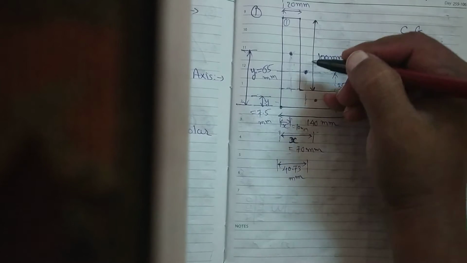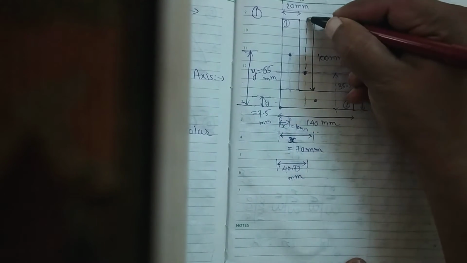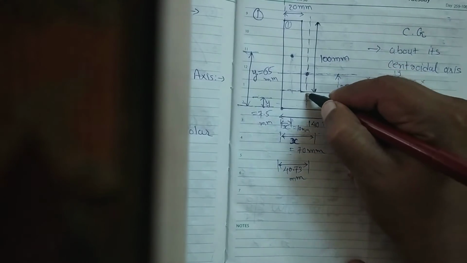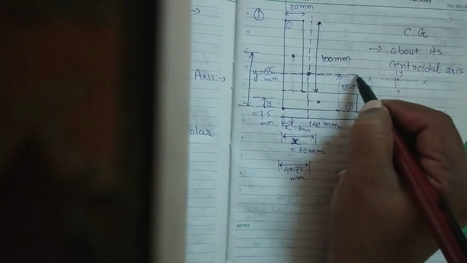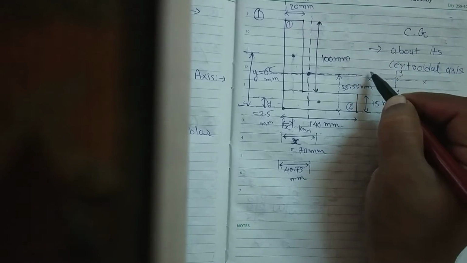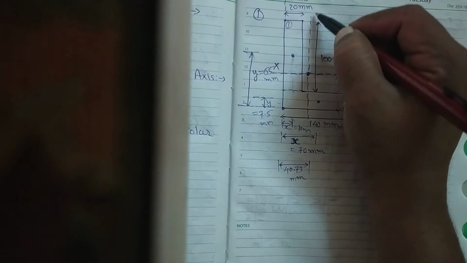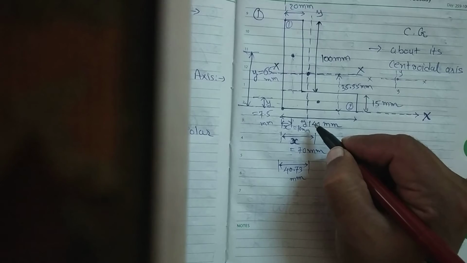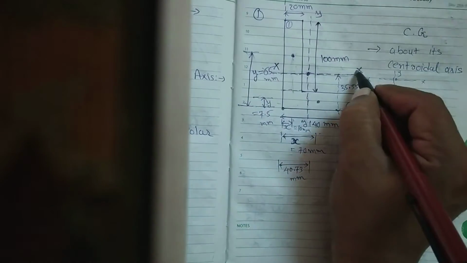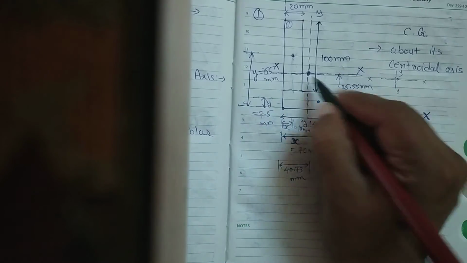Now you have to draw a dark line which is passing through this coordinate, and another dark line which is horizontal passing through this coordinate. So the horizontal line is finally represented as x, and the vertical dash line is finally represented as y. So this one is the x-axis and this one is the y-axis, which are passing through the centroid of this entire L section.